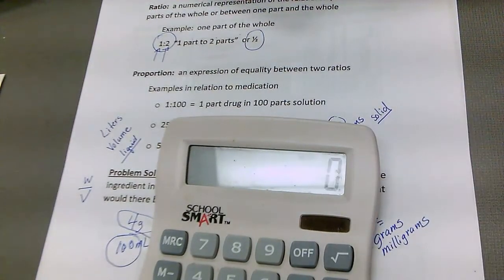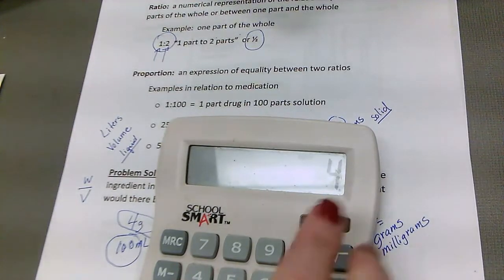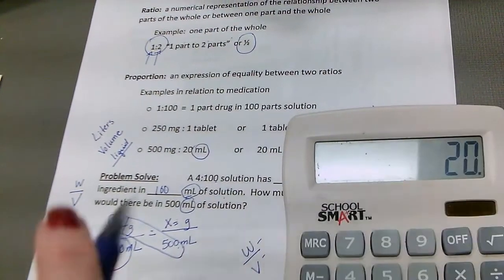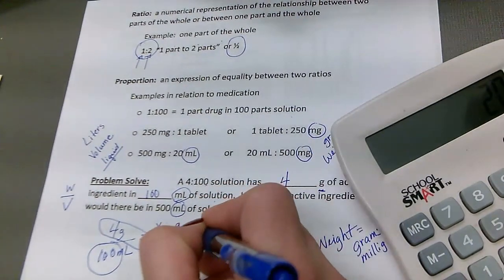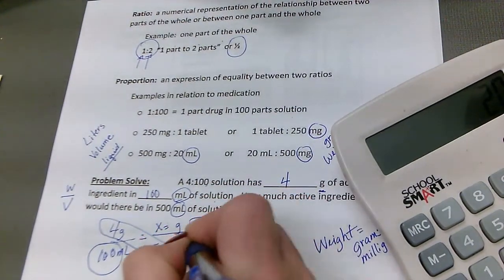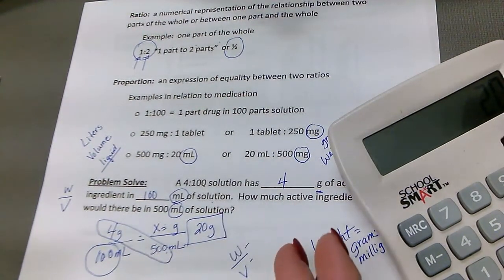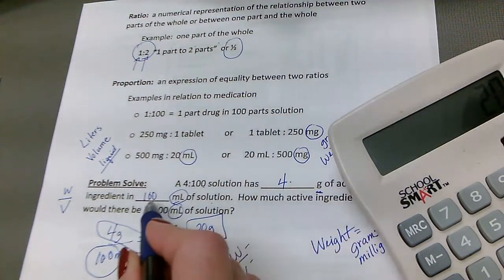I'm not sure if you can see my calculator, but I'm going to do 4 times 500 equals, and I'm going to divide by 100, and that ends up being 20. Okay, so my answer is 20 grams for that problem. There are 20 grams in 500 milliliter solution, and that is proportional to 4 grams over 100 milliliters.